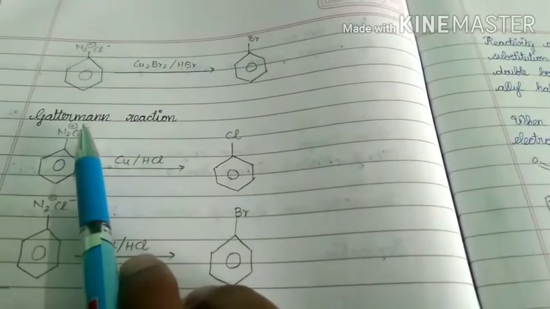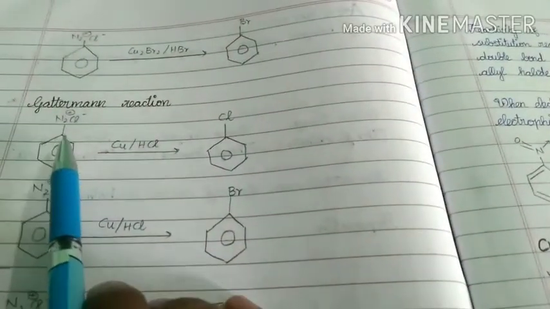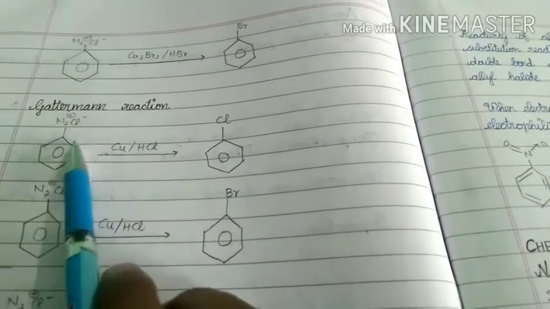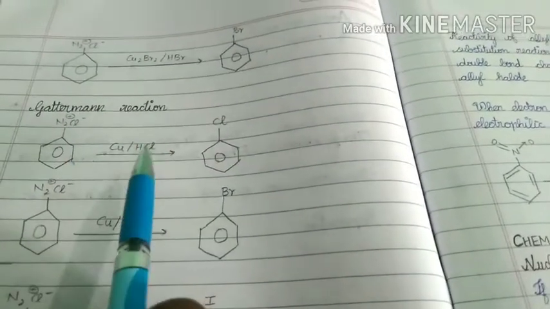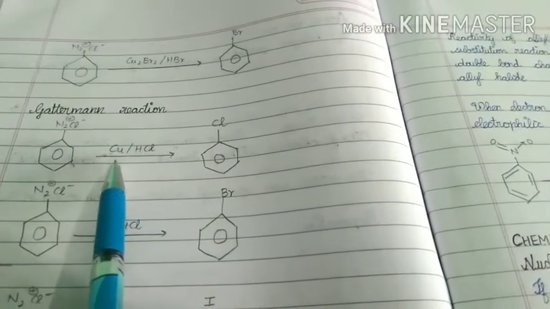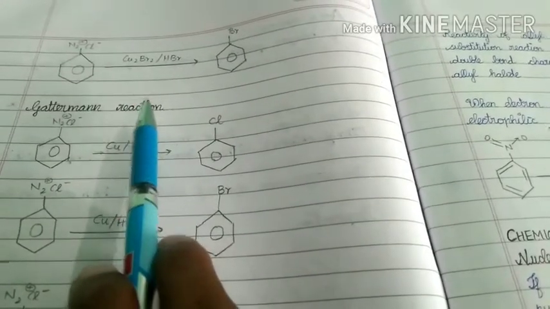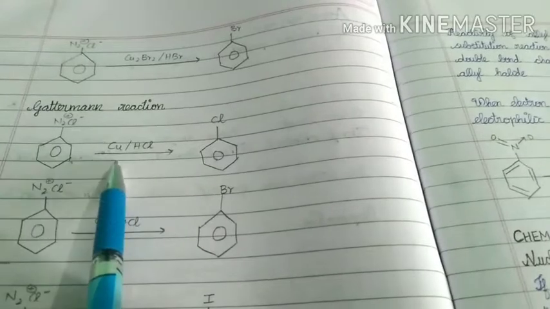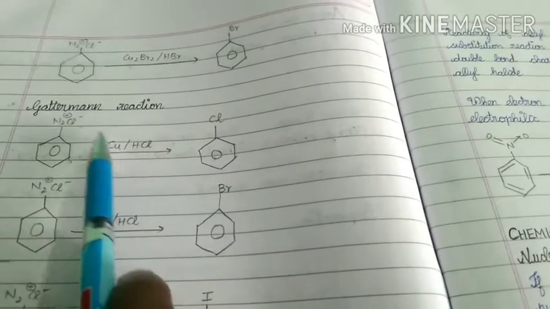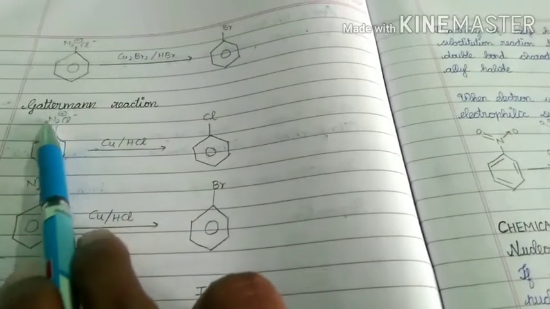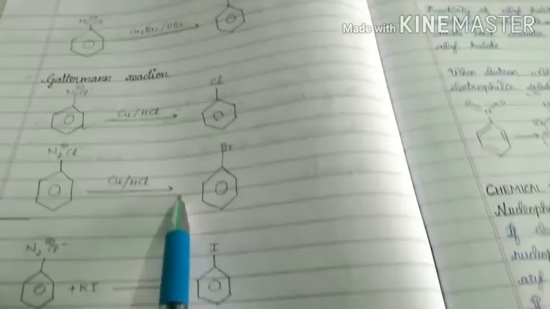Next reaction, the Gattermann reaction. Here also you have to take the same reagent as in the previous reaction, that is benzene diazonium chloride, but the reagent is different. Here it is copper and HCl. In the previous case it was cuprous chloride and HCl. Here you should take only copper and HCl. Then this reagent replaces the diazonium part by Cl. Then we get chlorobenzene. Here also, copper and HCl.